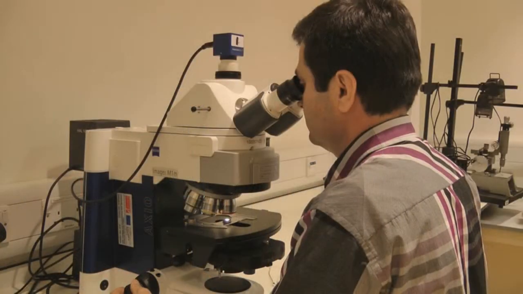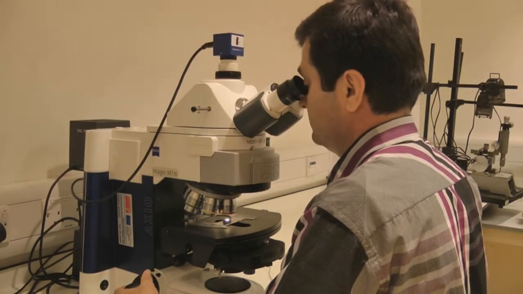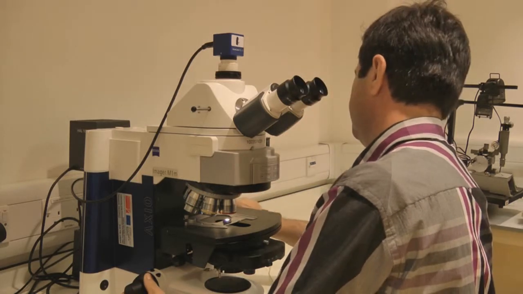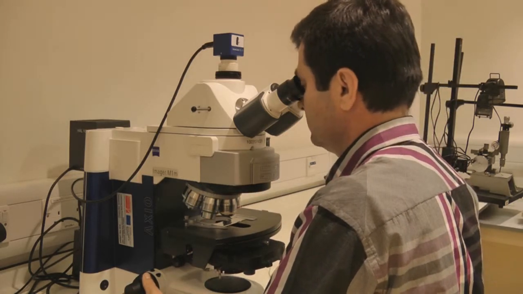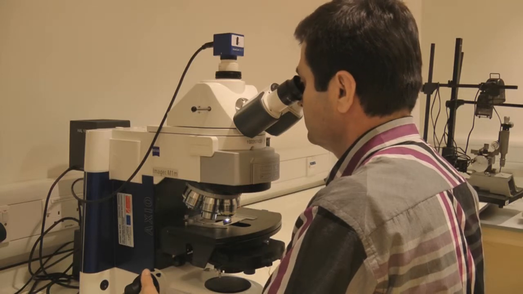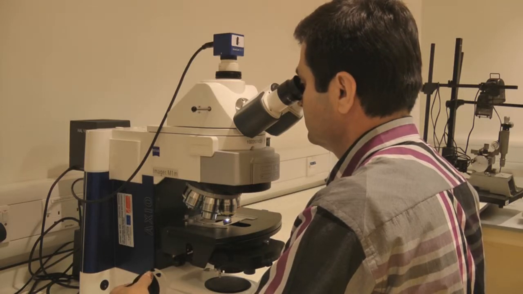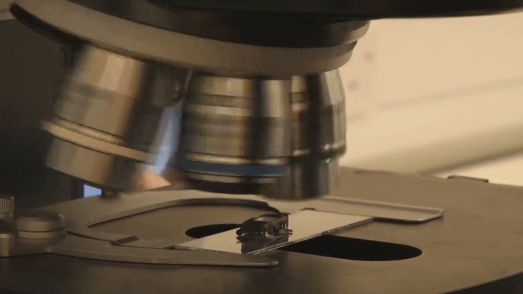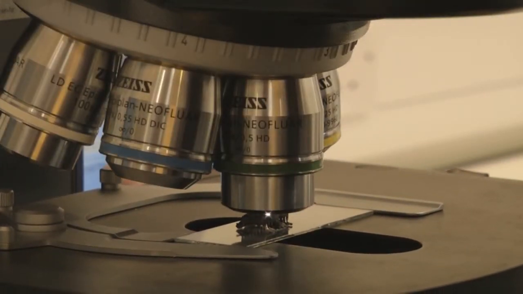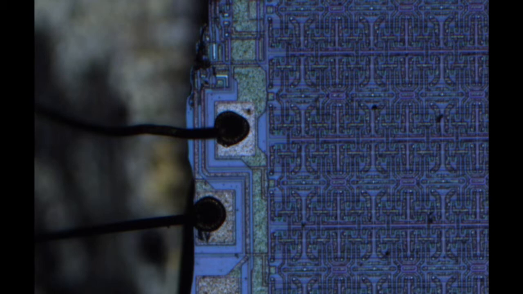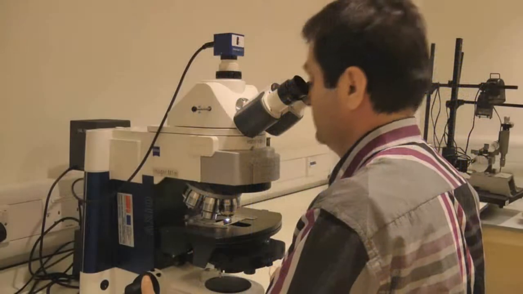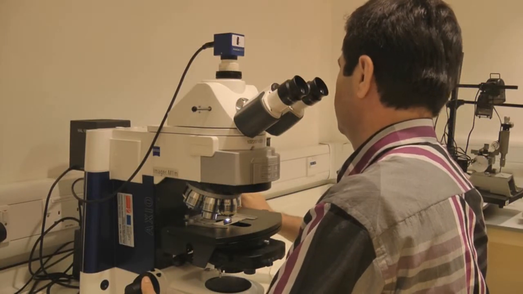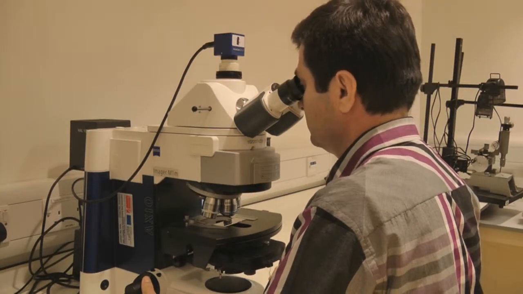A light microscope should be familiar to you and uses visible light and an arrangement of lenses to magnify objects up to a few hundred times of their original size. For example, at 500 times magnification, an object which looks 50 millimeters in size would actually be only a tenth of a millimeter in reality, which is the thickness of one of these wires on this electronic board. Scientists use light microscopes to look at biological samples like cells as well as different man-made materials.